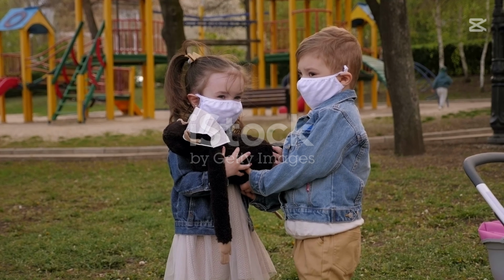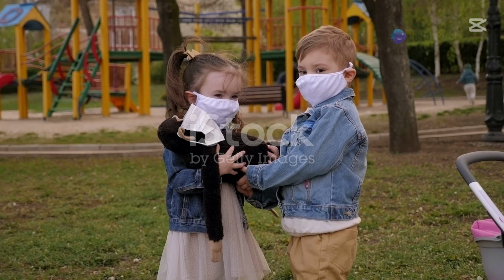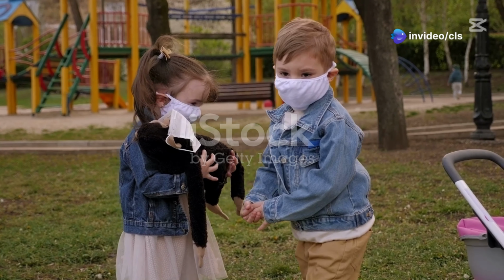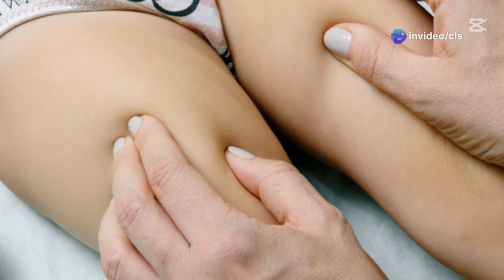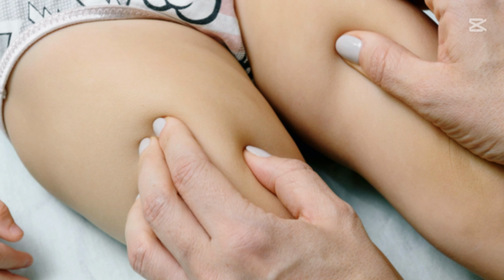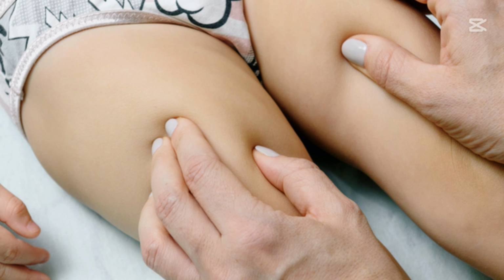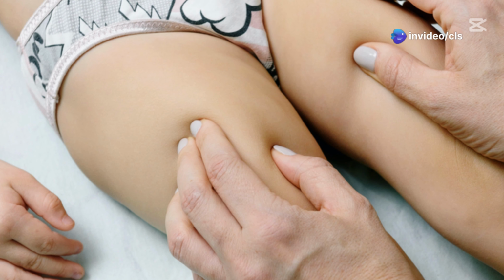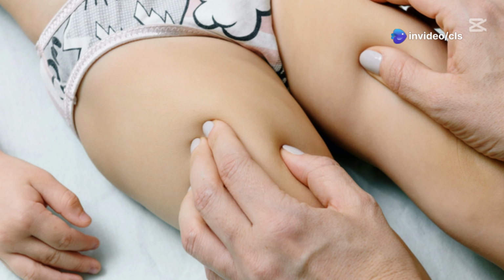This can happen through direct contact with an infected person, or by touching objects and surfaces that have been contaminated with the bacteria. This infection mainly affects infants and young children, especially those in close contact settings like schools and daycare centers. However, it can also affect adults, particularly those with weakened immune systems or existing skin conditions.